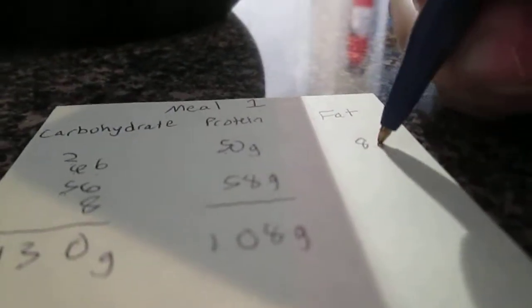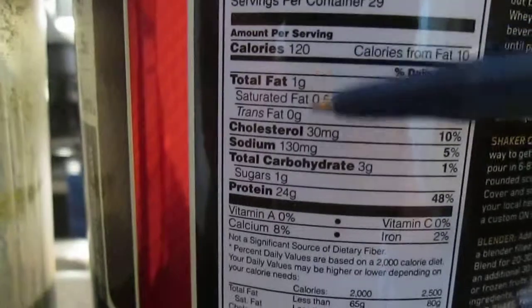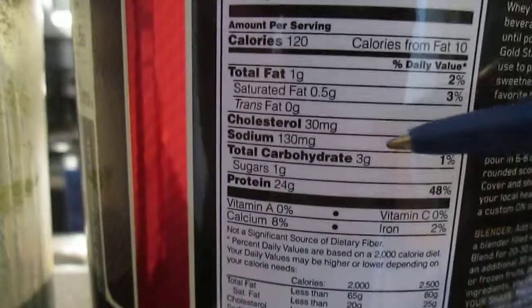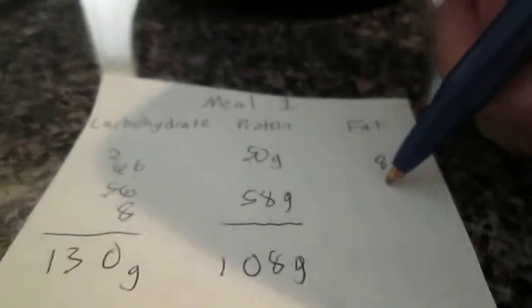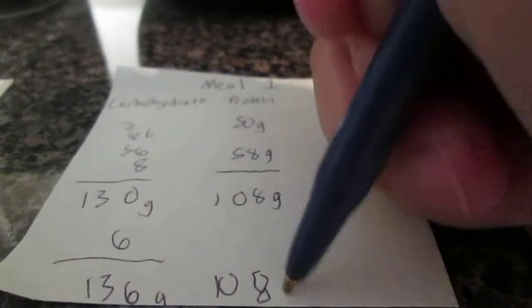8 fat. Oh, and whey protein has just a little bit of carbs and fats, so I need to put those numbers in too. Fats 1, and I had 2 scoops, so times 2. Carbohydrates 3, and I had 2 scoops, so that's times 2, so 6 carbs, 2 fat. So add in 6 carbs, 2 fat. Okay, so the new totals are 136 grams of carbs in one meal, 108 grams of protein and 10 grams of fats.